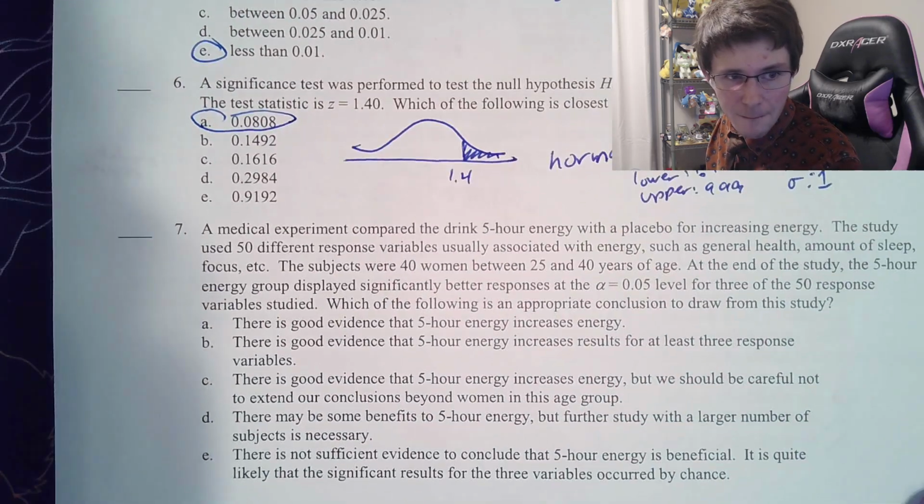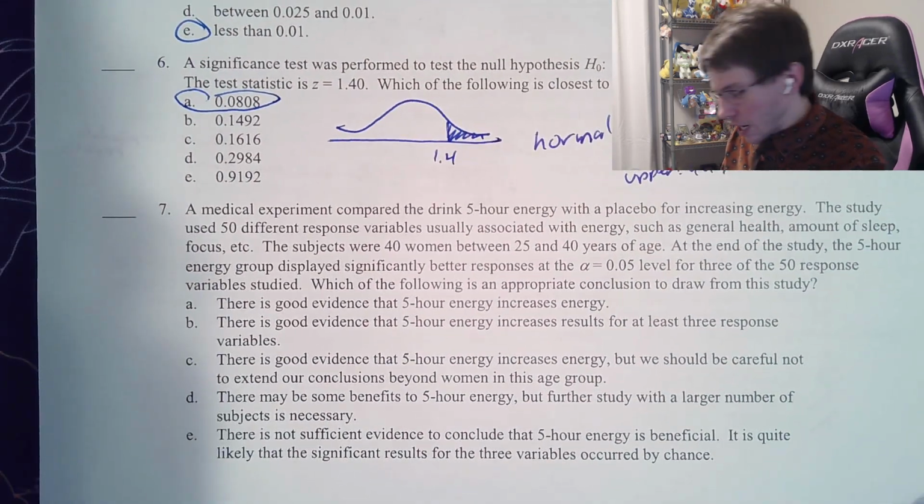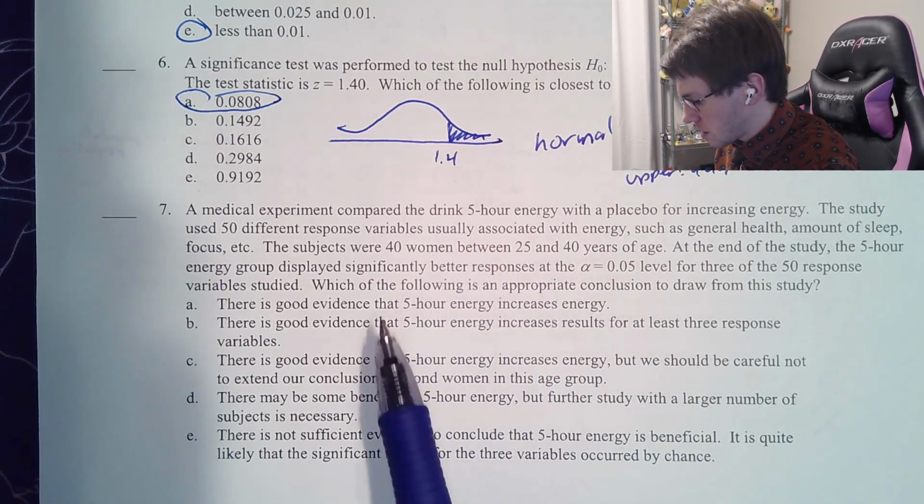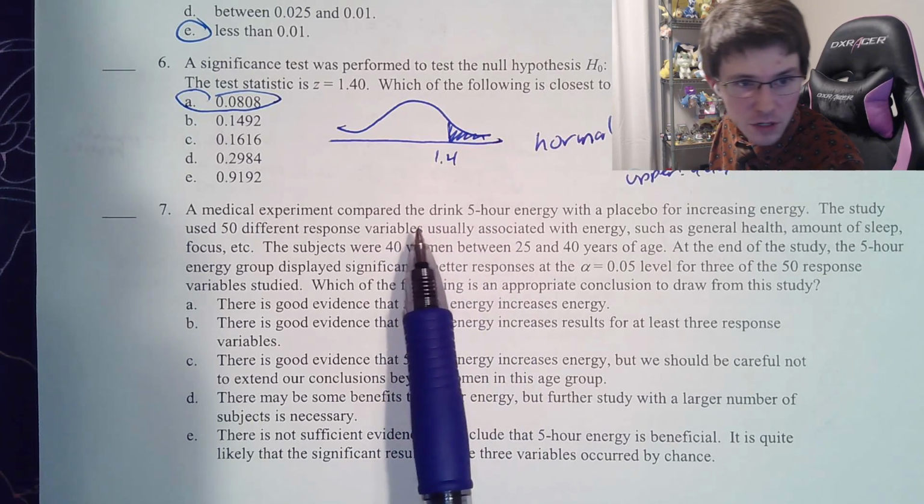Number 7, medical experiment. 5-hour energy. I love my 5-hour energies. You guys will probably tell. I do like them. Probably addicted to them, to be honest. I have 1 or 2 a week at least.